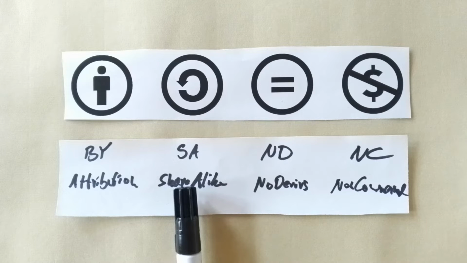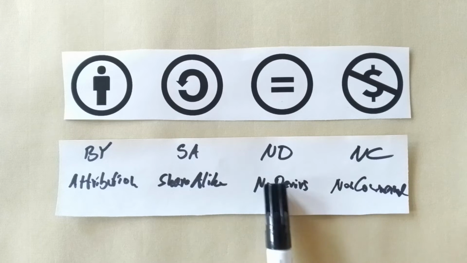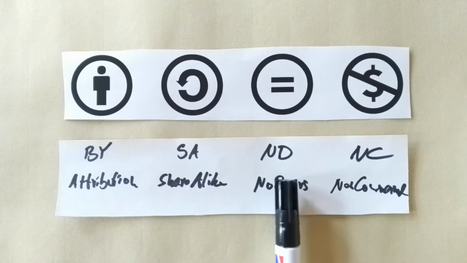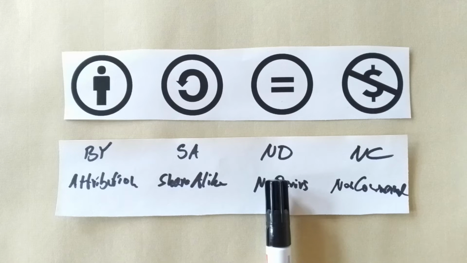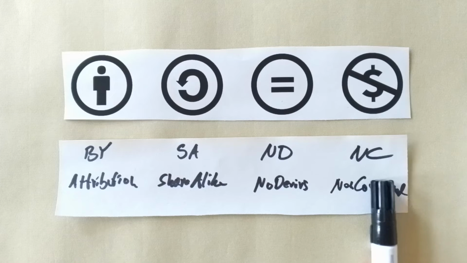It has to be identical. The non-derivative requirement talks about the content of the work. You cannot adapt or modify it, and the non-commercial talks about the use of the work. So in a sense, these are three different, let's say, orthogonal use cases.